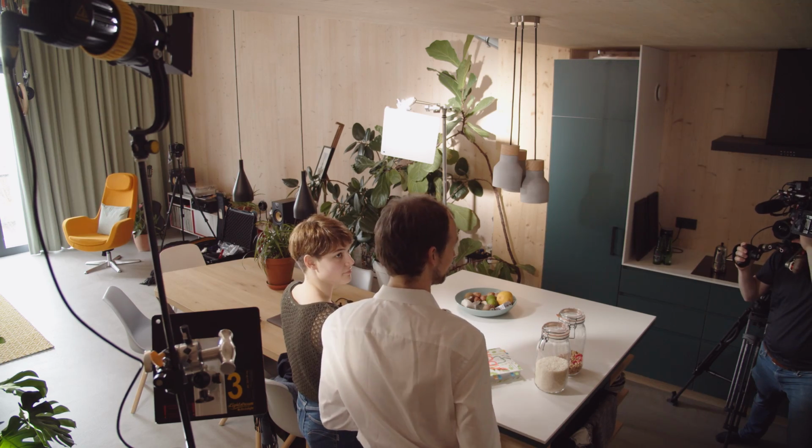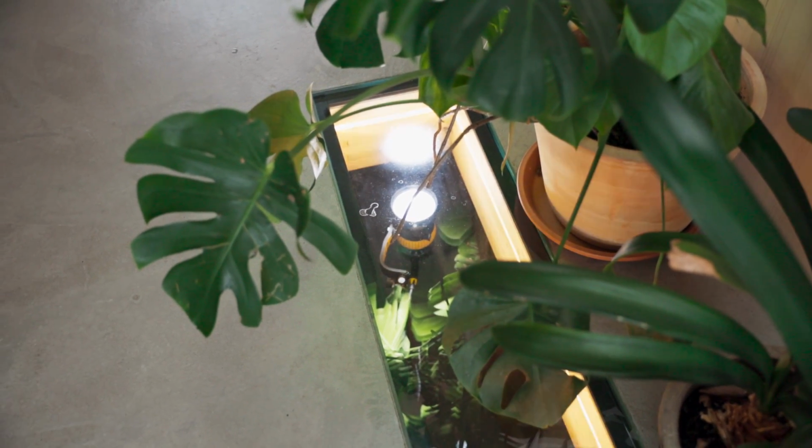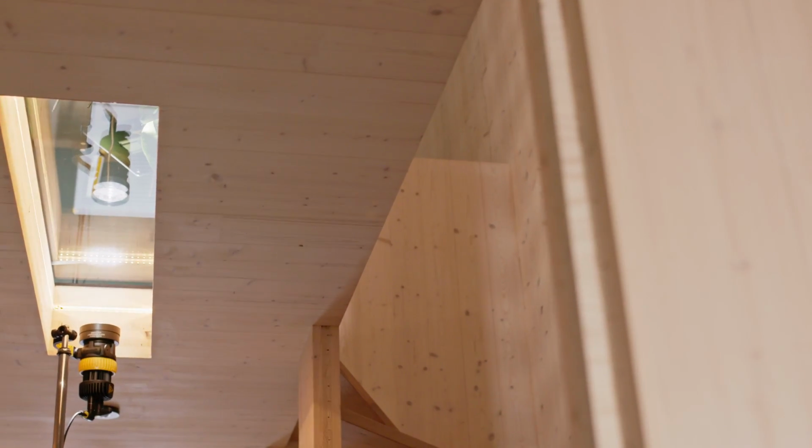But where do we put our stands? An interesting feature about the house we're in is it has a glass pane in the floor. It's meant to provide some daylight to the hallway below it. But in this case, we're going to use it to send some light in the other direction.